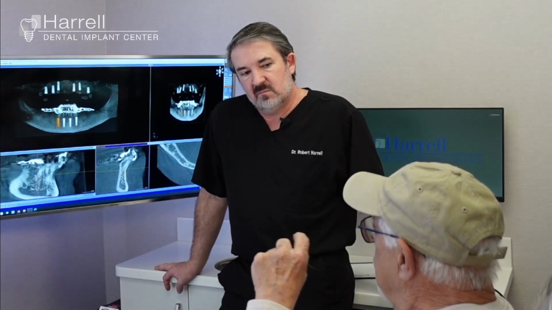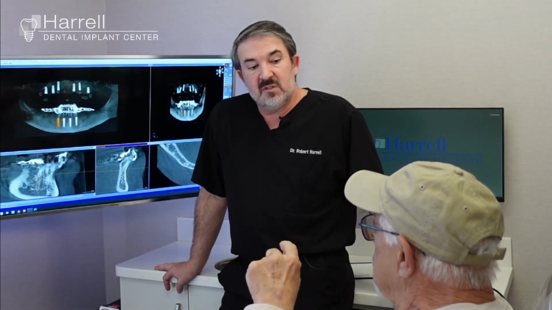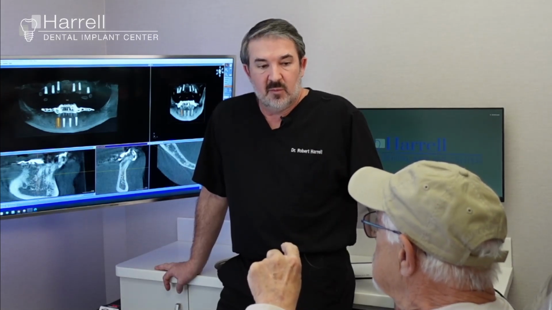Now this first set is a temporary set. The first set that you receive is a temporary set, and that is a set that we will manufacture here. They're typically 3D printed. They're made from the designs that we've created during the planning phase, and they're already set to fit the implants prior to the surgery.